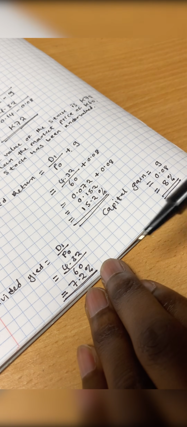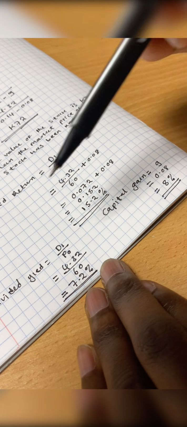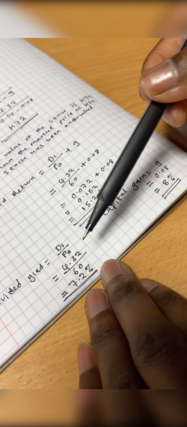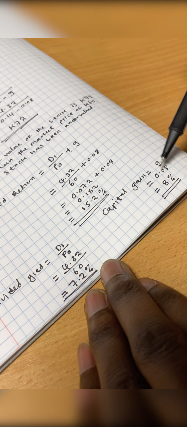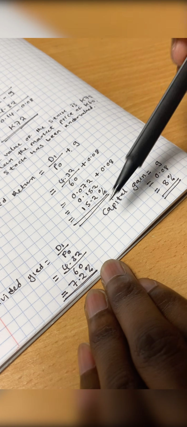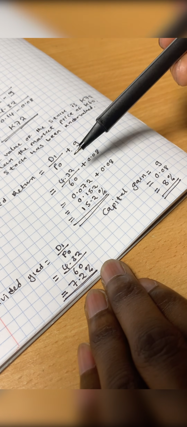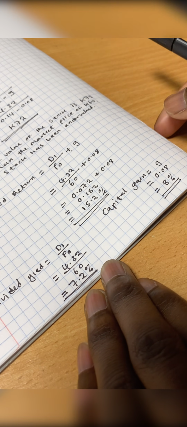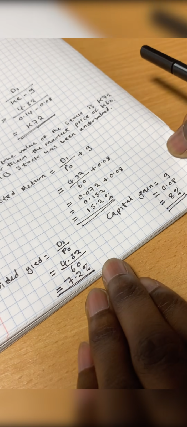So if you want, you can start by finding them individually. Dividend yield is equal to expected dividend over market price, then capital gain is just the growth rate that you have per year. When you add the two, that's what you have as the expected return, which is 15.2%. So that's about question C.